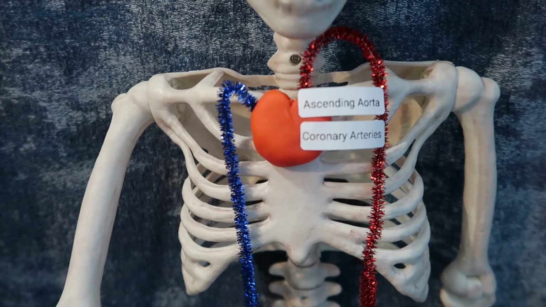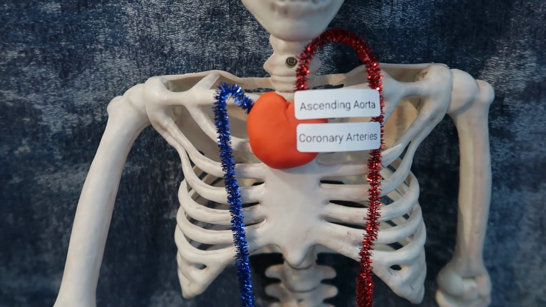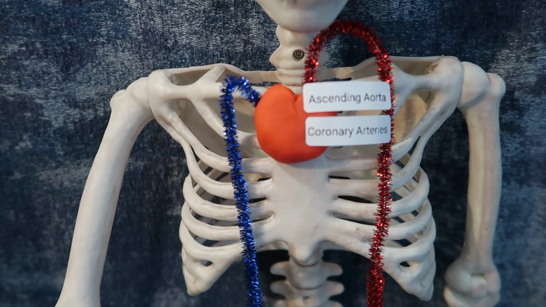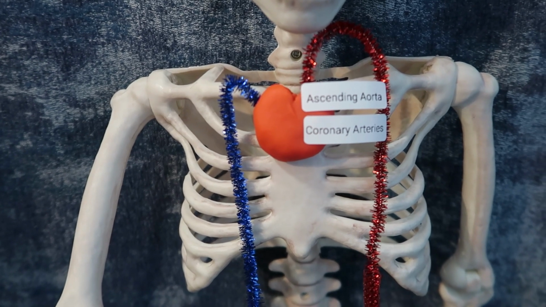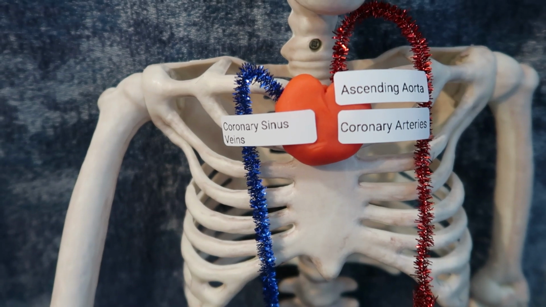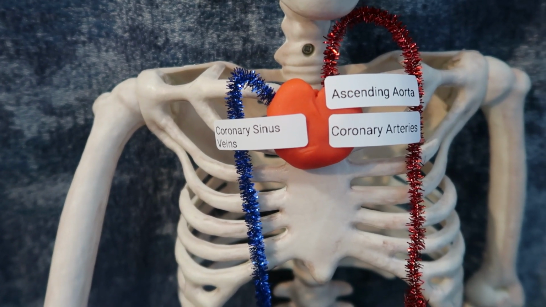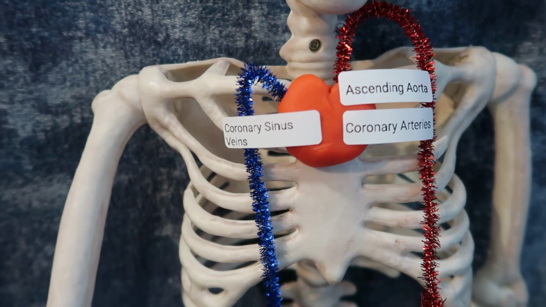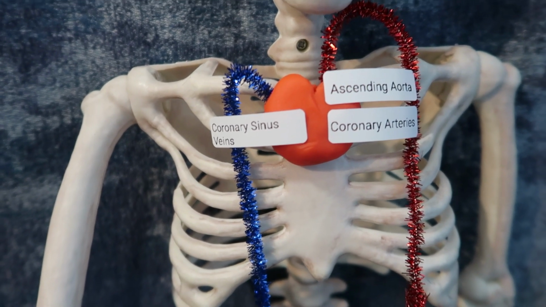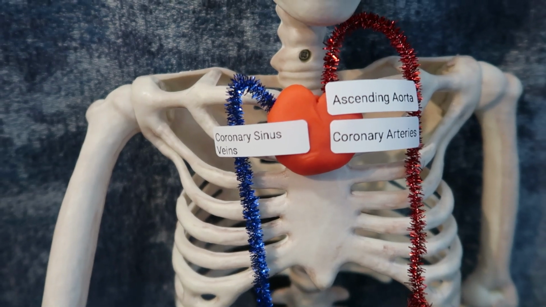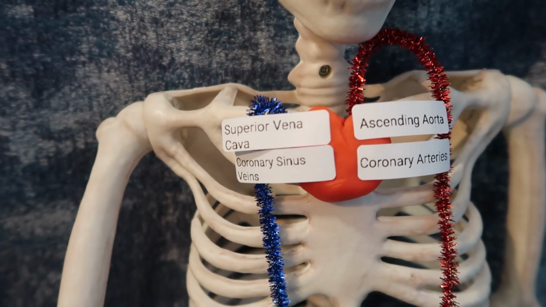Now, that artery is going to go through a capillary next. And then after the capillary, we're going to have the veins; the coronary sinuses are going to be the names of the veins. After the veins of the sinus inside of our heart, the blood then is going to return to the right atrium through the superior vena cava.